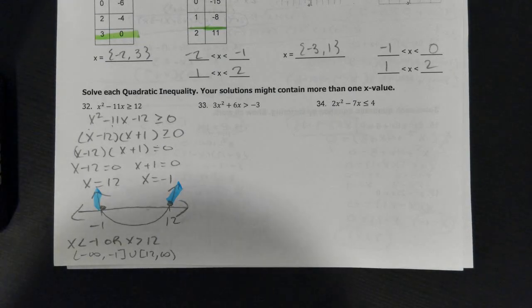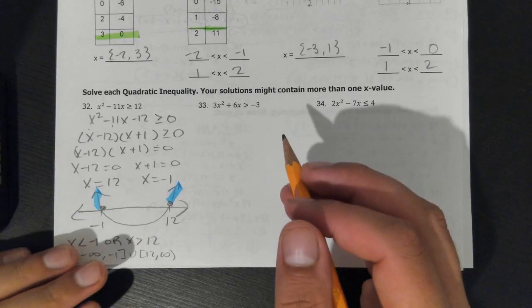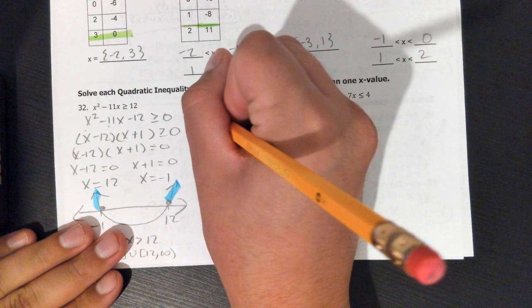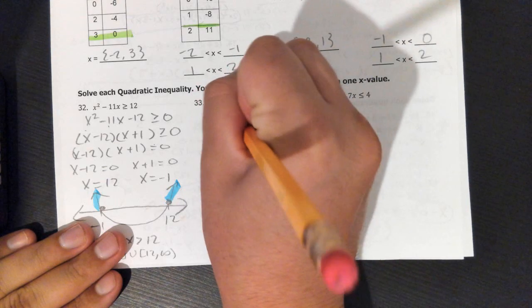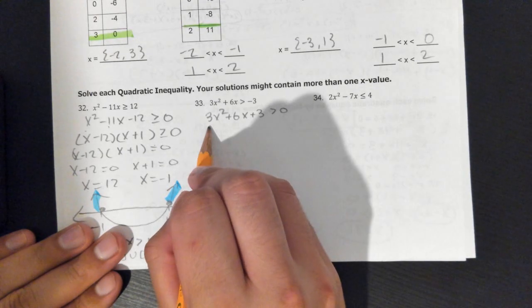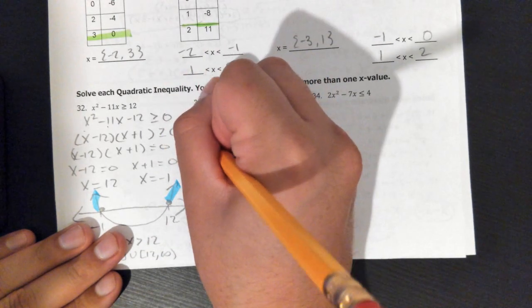Alright, so then for 33, again, set it equal to 0, so add 3. On this one, you can factor out a 3.